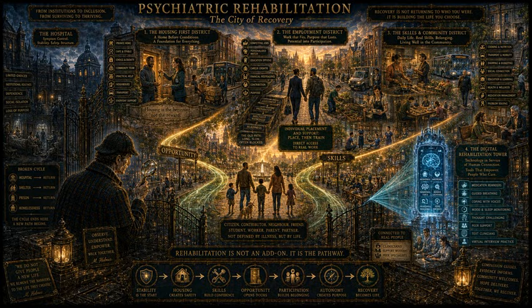Remember, the medical chart may dictate that the patient is biologically stable, but the real clinical mystery and the real profound work of psychiatry is helping them step out of the clinic and rebuild a meaningful life in the world beyond those walls. Keep looking at the whole picture.